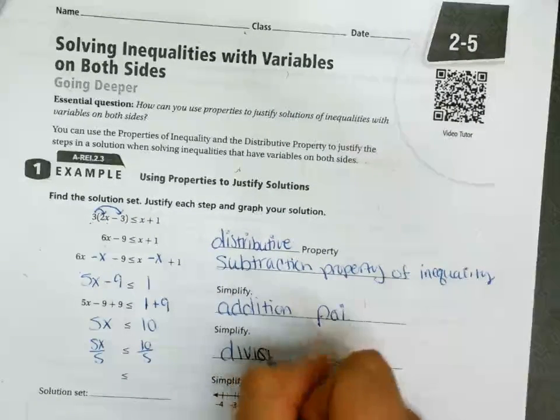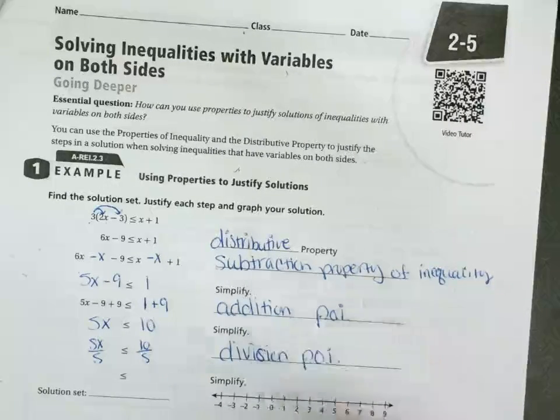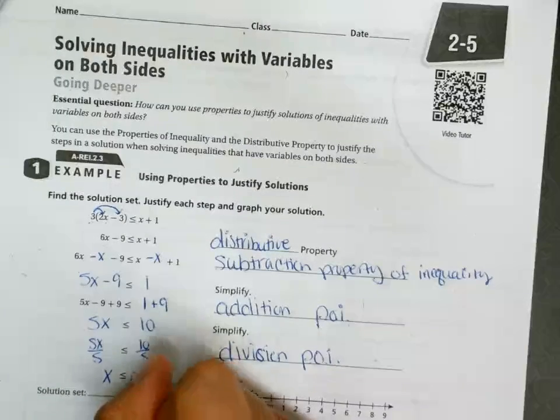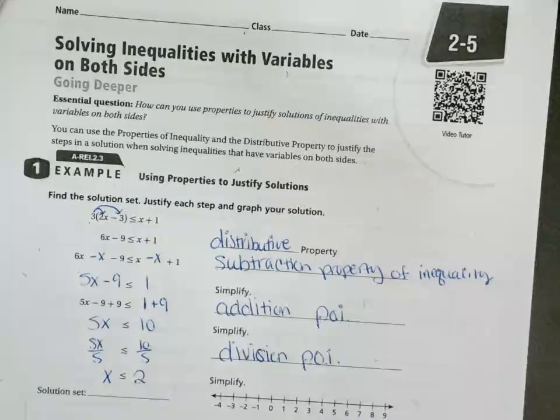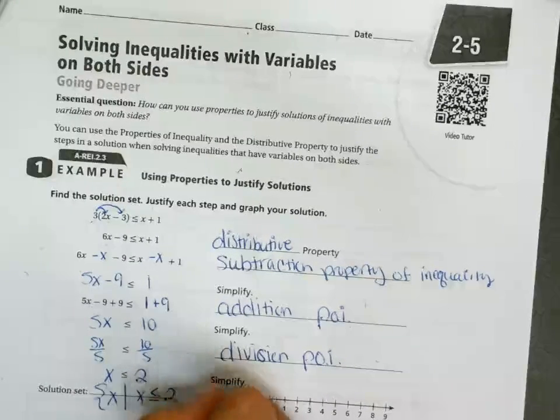Division property of inequality. And then I'm going to get x is less than or equal to 2 by simplifying that. So my solution set, x such that x is less than or equal to 2.